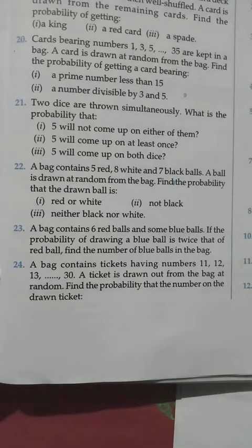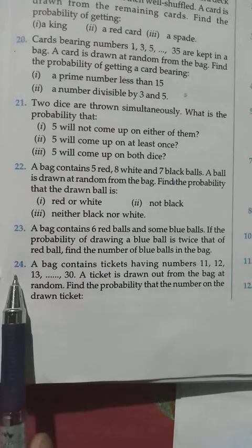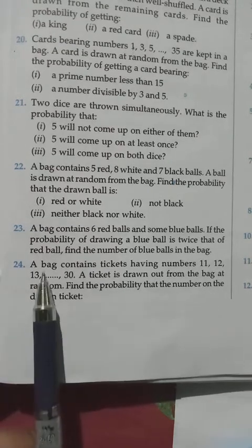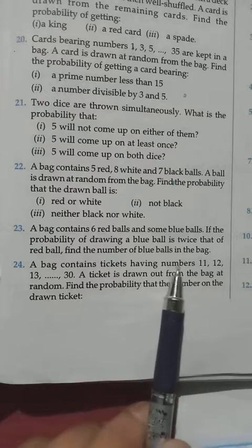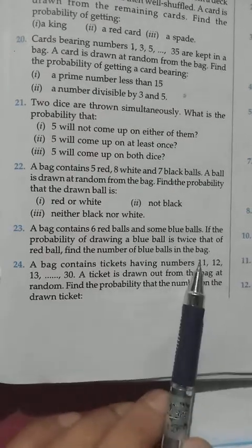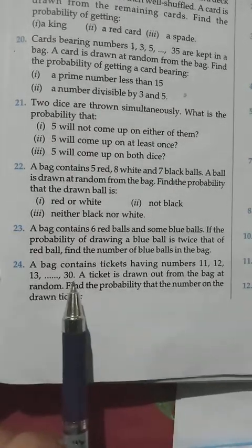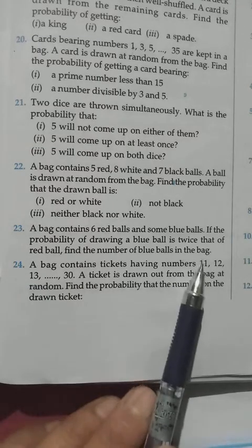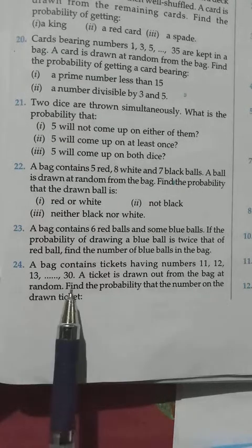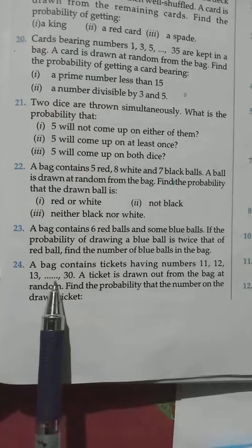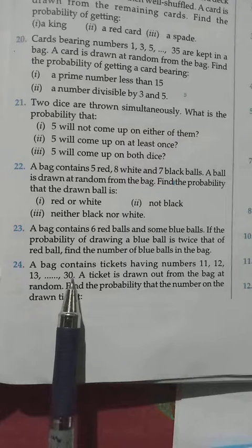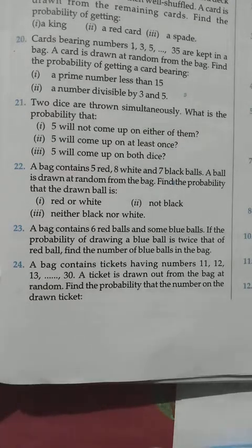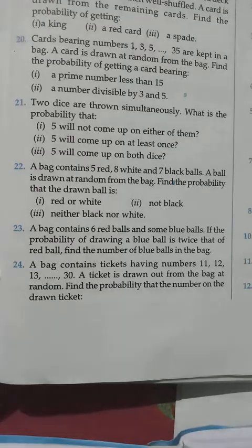Today let us do probability exercise 15A, question number 24. Here we have a bag which contains the tickets with numbers 11 up to 30. So from 11 up to 30, how many tickets will be there? 11 up to 20 will be 10. Then 21 up to 30, 10. So that means the total number of tickets we have will be equal to 20.